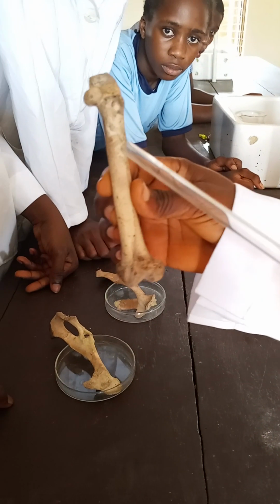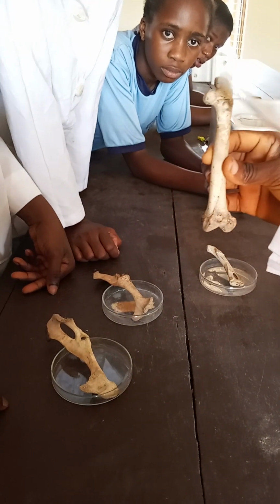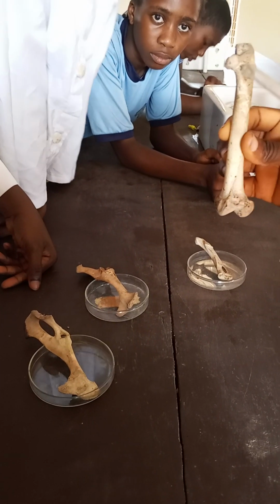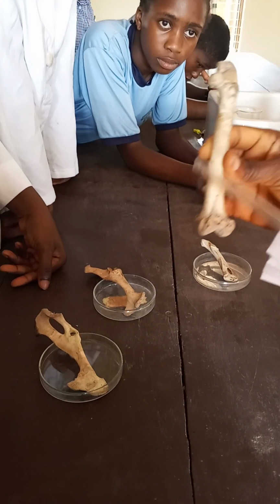This is a humerus. See the ball-like structure of the humerus at the upper end. Can you see it?